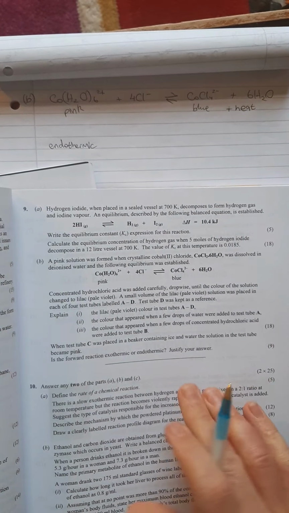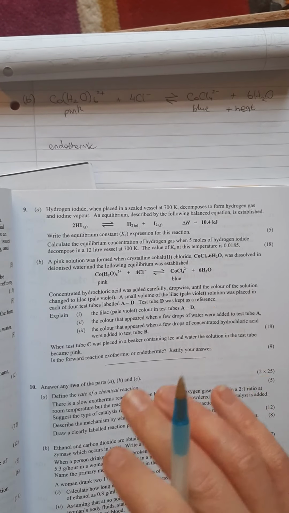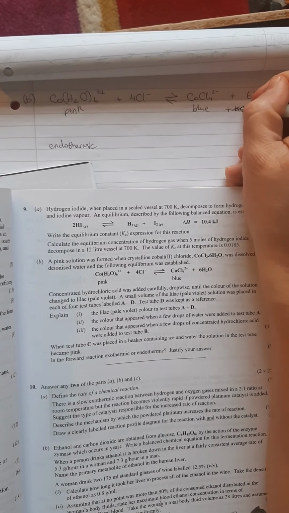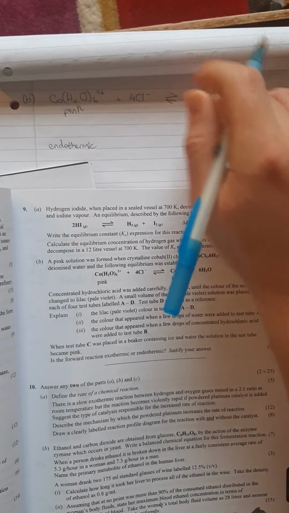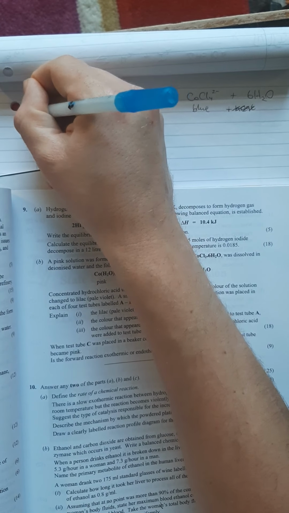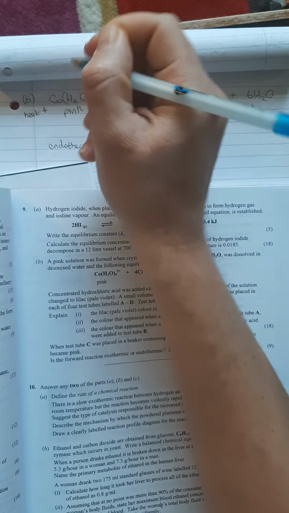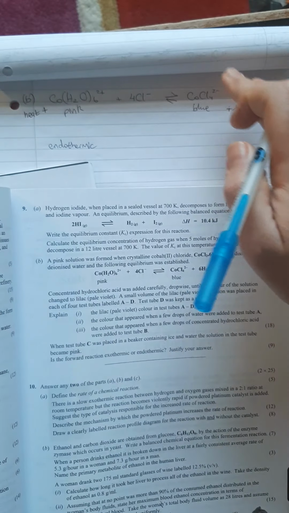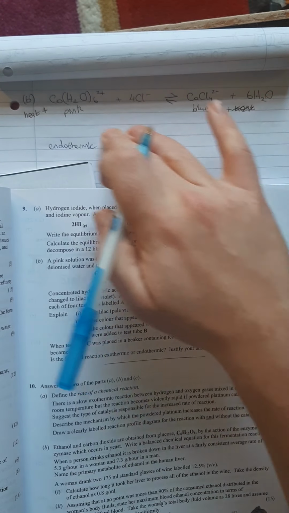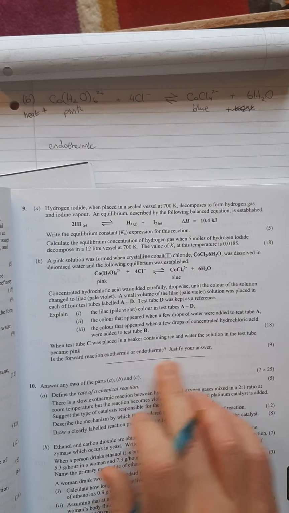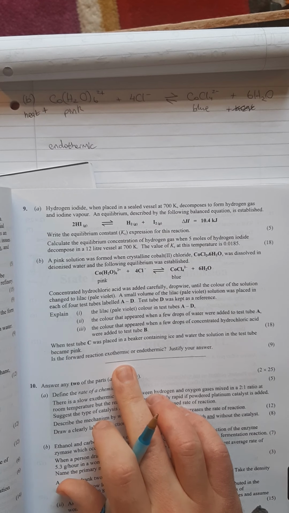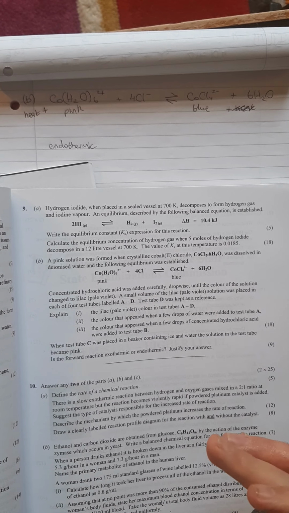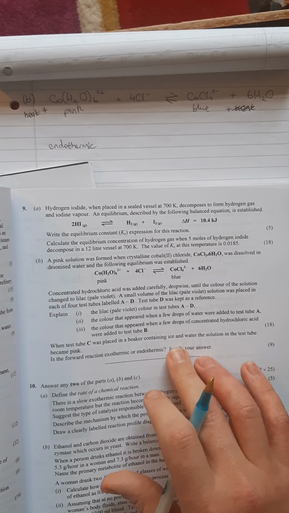And why? It's because, again, a stress is applied and it moves away from the stress. So we're not right by saying it's exothermic by putting the heat there. If we put the heat here on the left and made it an endothermic reaction going forwards, if we heat it up, it'll move to blue. If we cool it down, it'll move to pink. And that does make sense here. So is it exothermic or endothermic? It's endothermic because it moved away from the stress that was applied to it, in this case, reduced temperature.